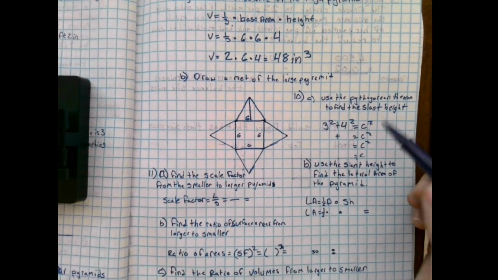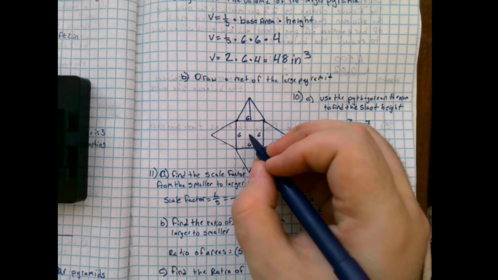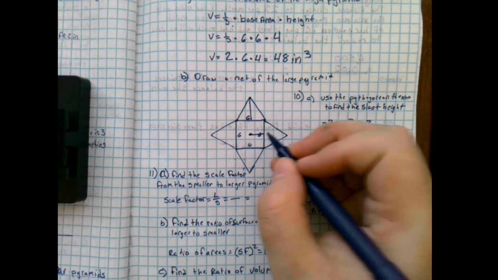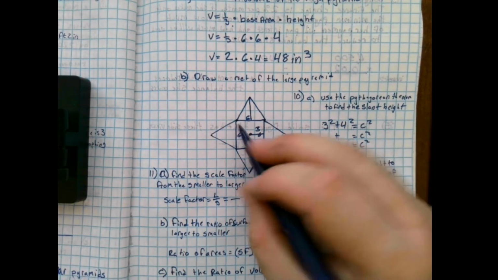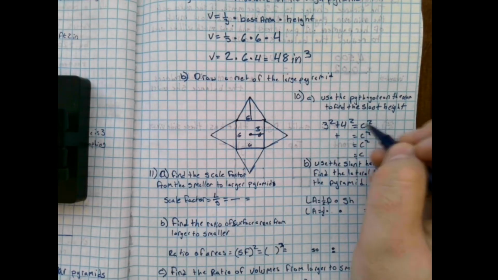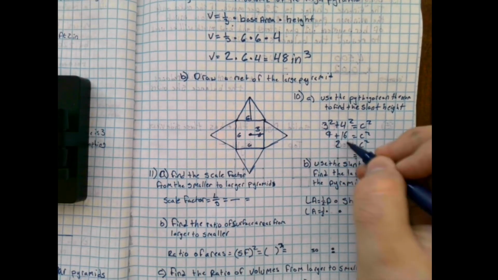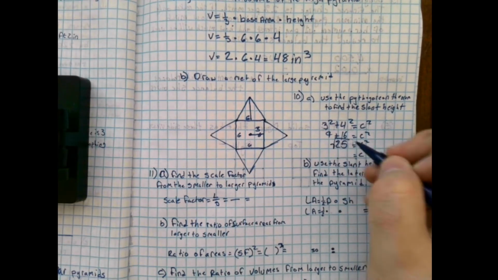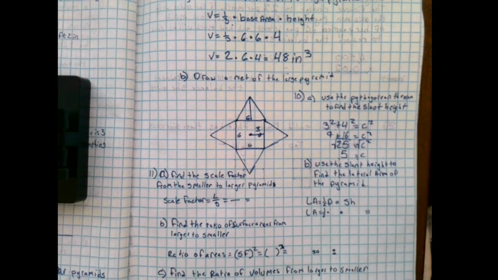Now, question 10 says, use the Pythagorean theorem to find the slant height. Remember that we found that triangle with a base of 3 as half of the base right here. So 3 squared plus 4 squared will equal our slant height squared. Now 3 squared is 9, 4 squared is 16, and 16 plus 9 is 25. The square root of 25 and the square root of c squared will give us 5 equals c.